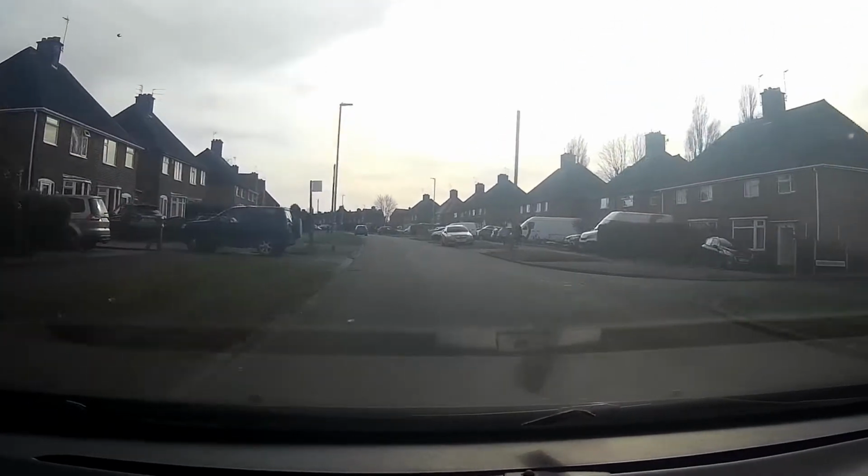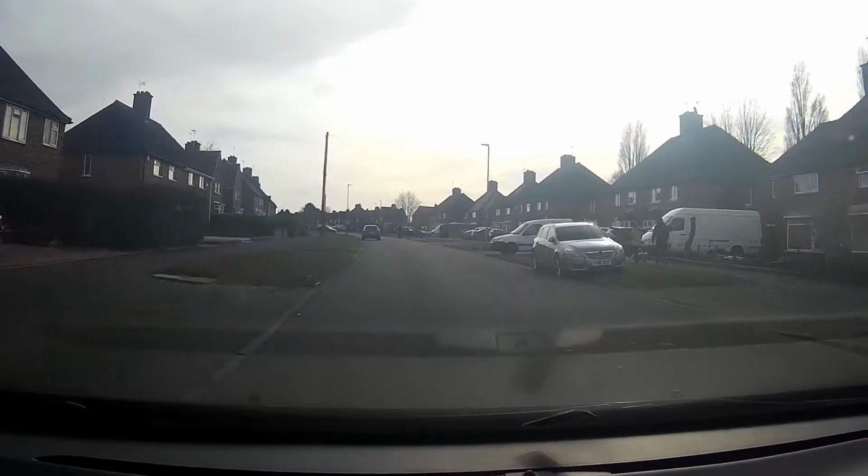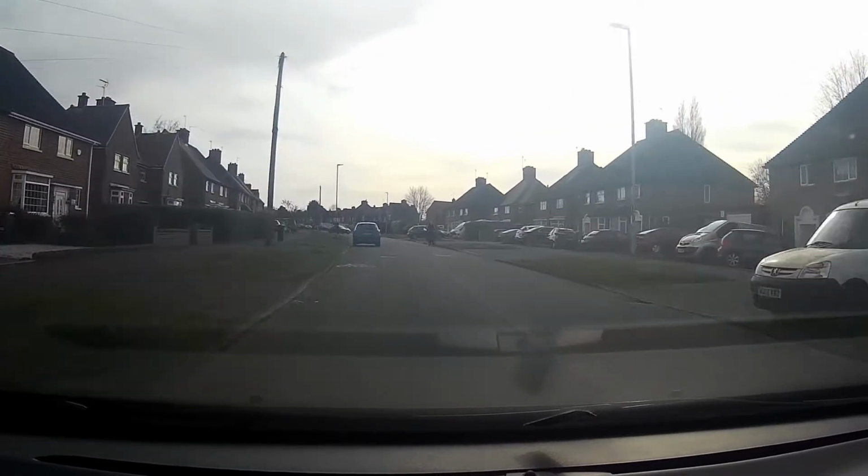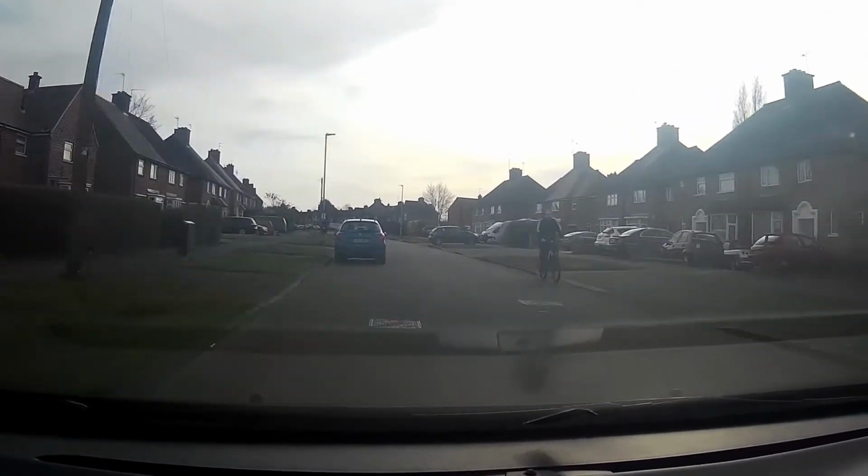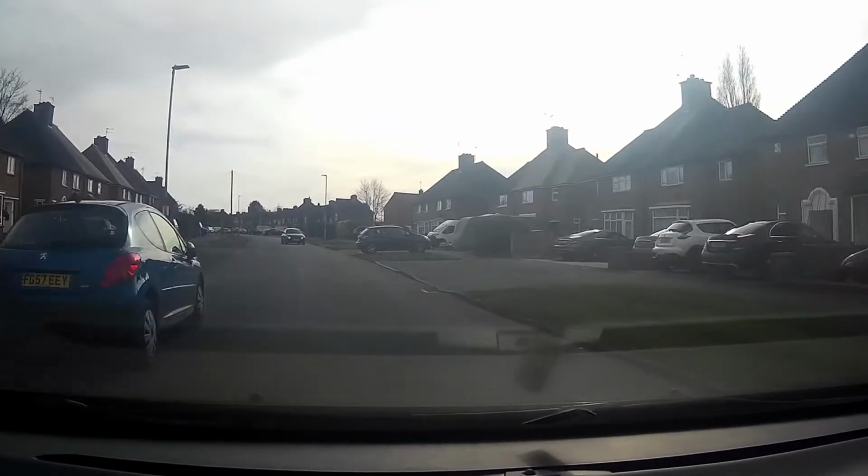The parked vehicle ahead is on your side of the road. That means you give way to oncoming traffic, including the cyclist. Remember, bikes have just as much right of way as any other vehicle.